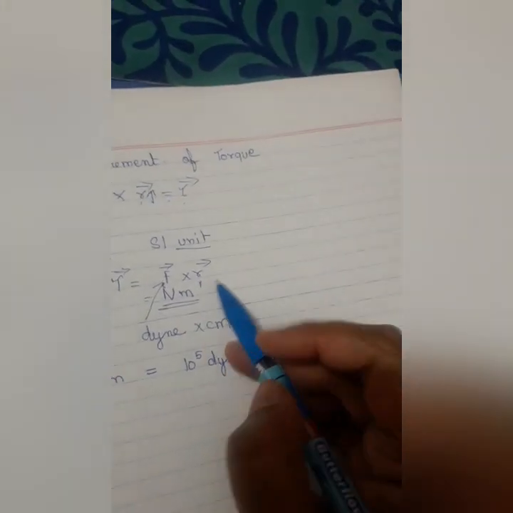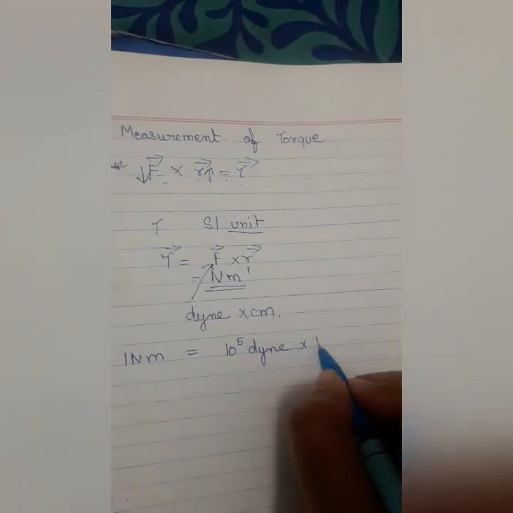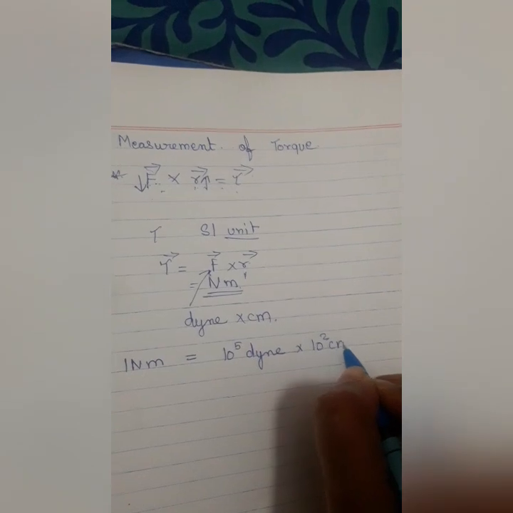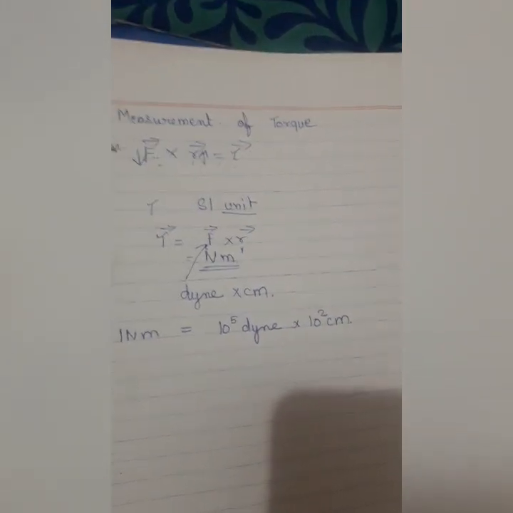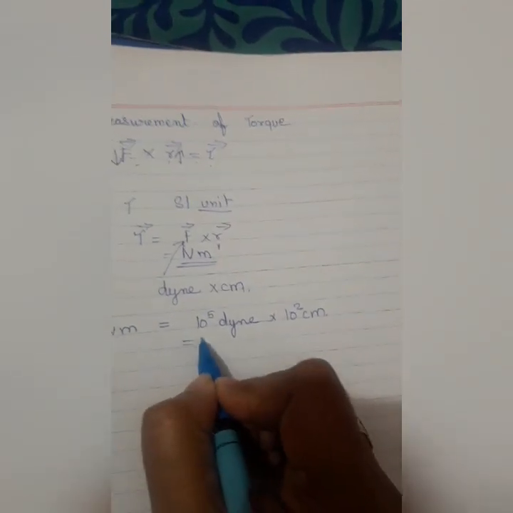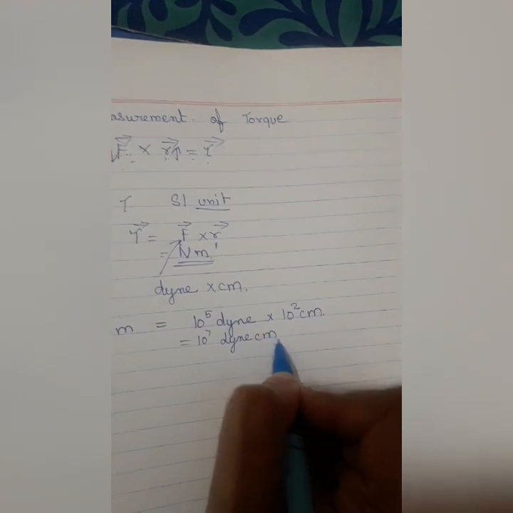And 1 meter is equal to 100 centimeter. So we will write here into 10 to the power 2 centimeter. So this relation can be written finally as 10 to the power 7 dyne centimeter.